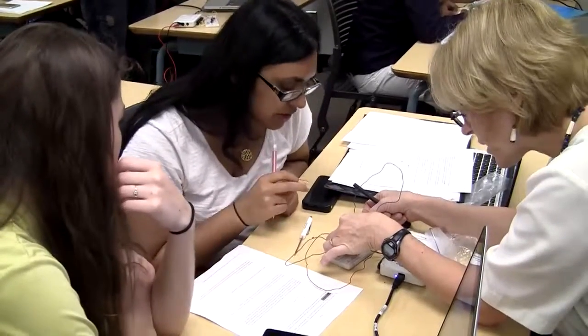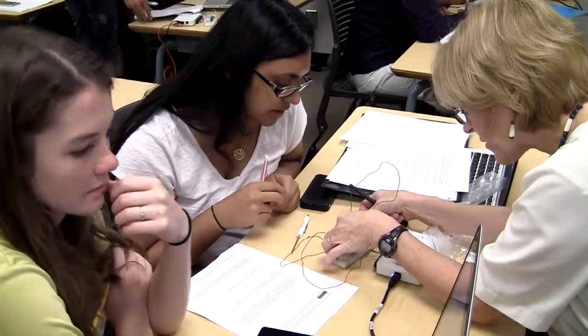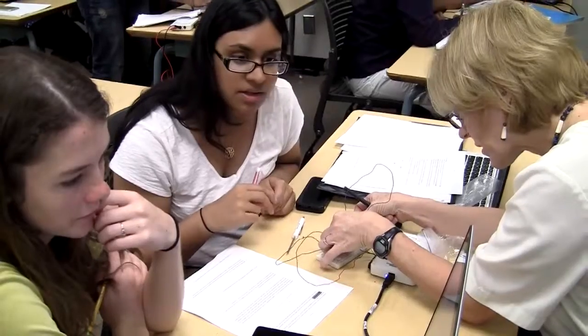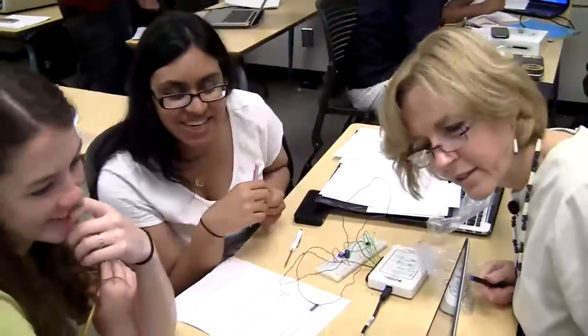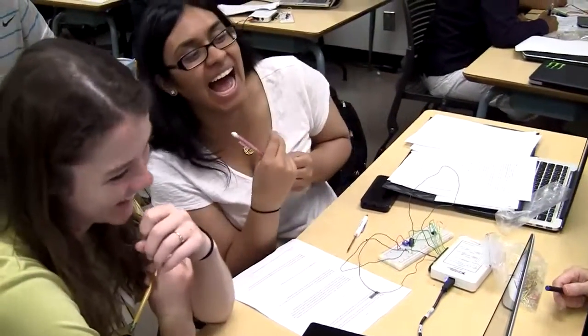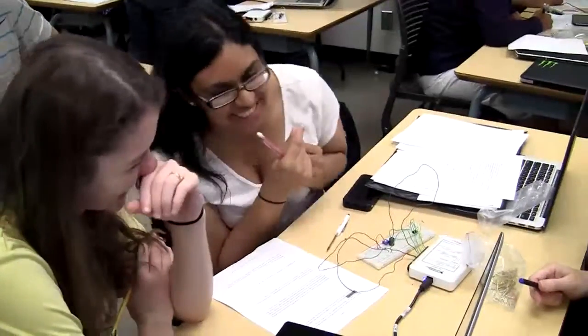Integrating experiments into a classroom setting really engages students and enhances learning. Okay, now. Oh my goodness. Okay. That makes a lot of sense.